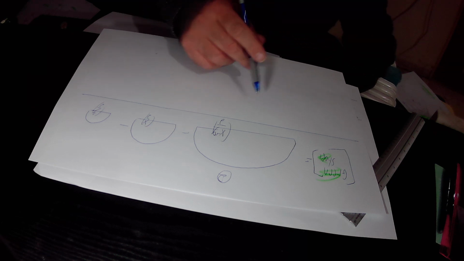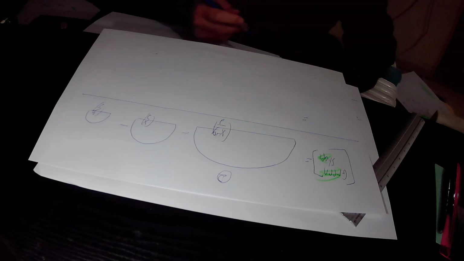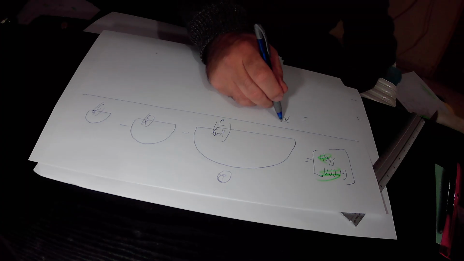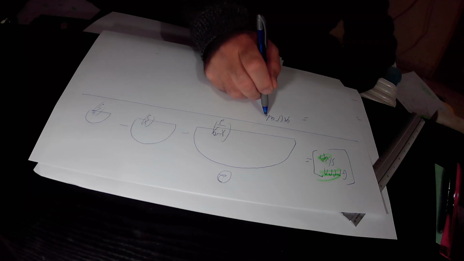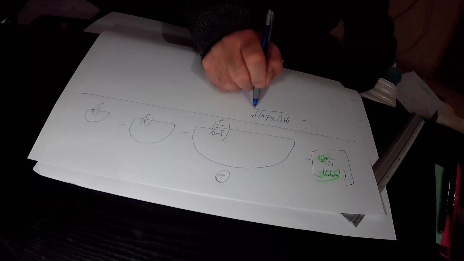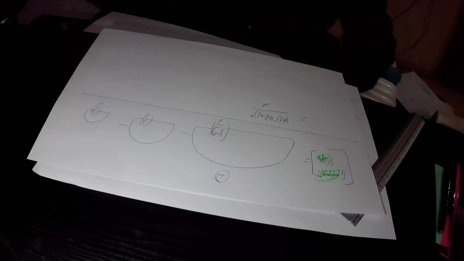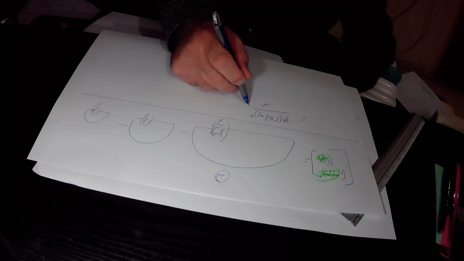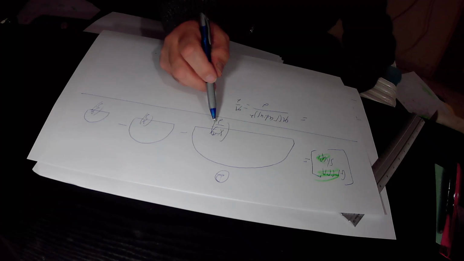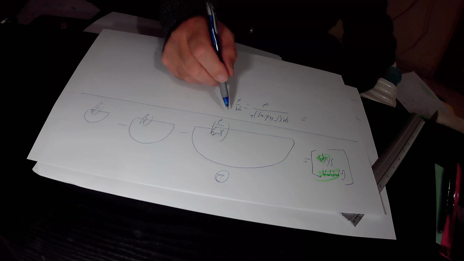So what is the area of the biggest semicircle? We know that the area of any semicircle equals pi times the radius of the semicircle squared over 2. So it is pi over 2 times the radius of this biggest semicircle squared, which is actually ((x plus y) over 2) squared.